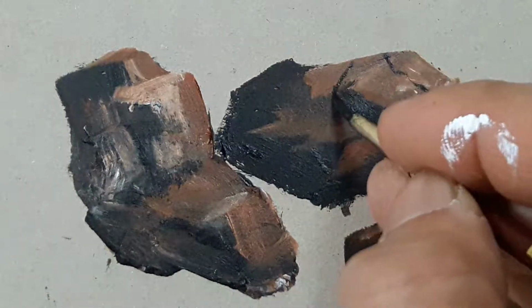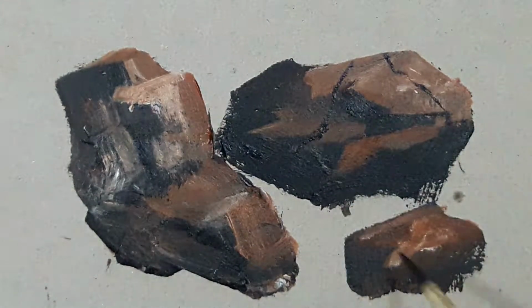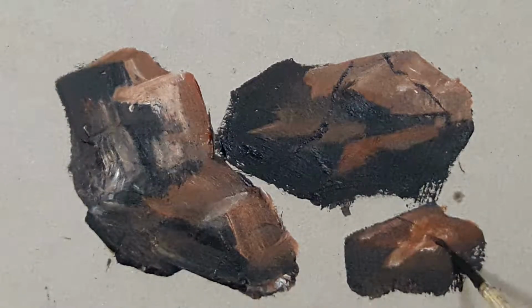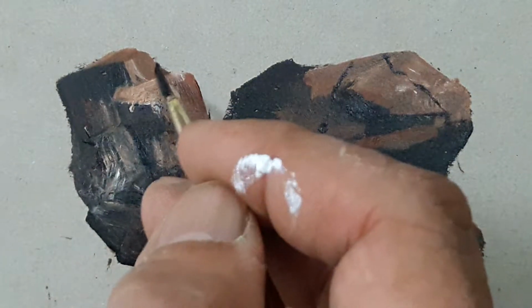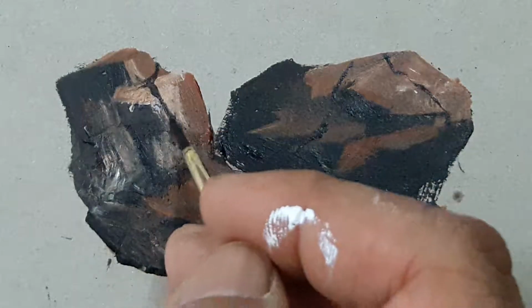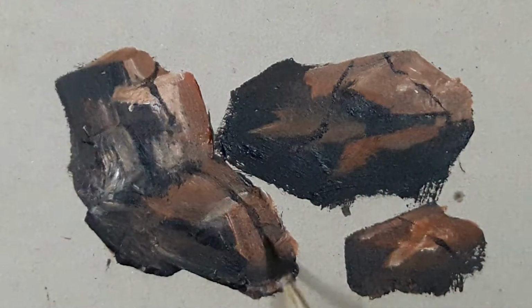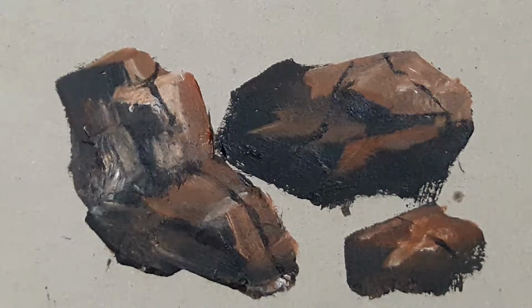Now, please restrict the number of cracks because if you show too many, it may not look very attractive. So I've just added a few cracks over the rocks.